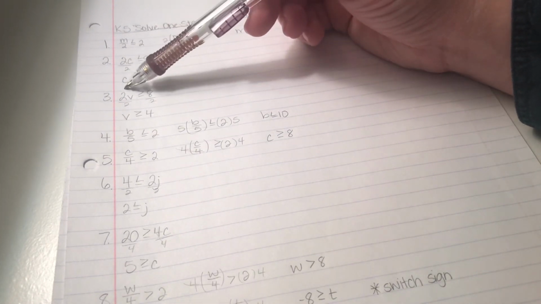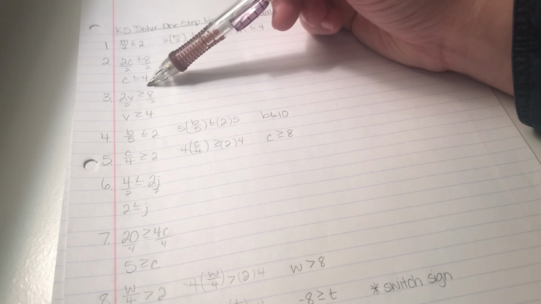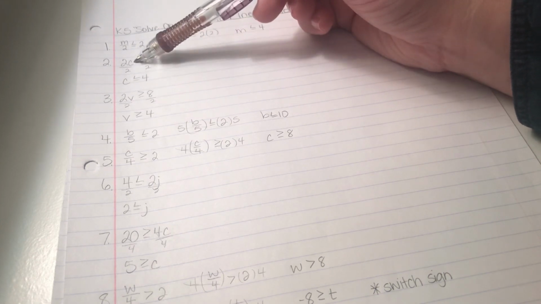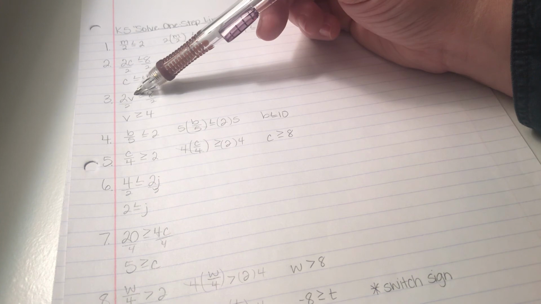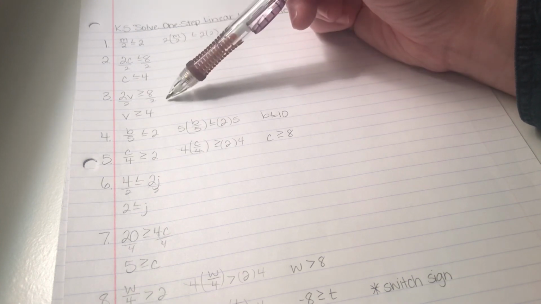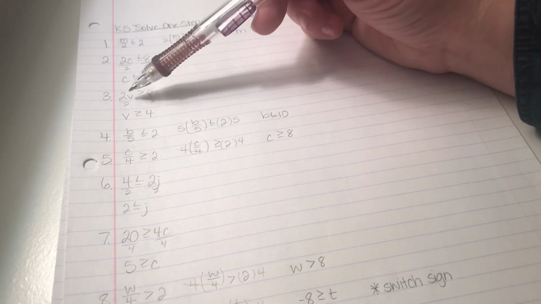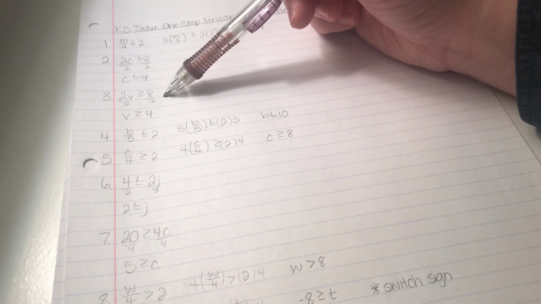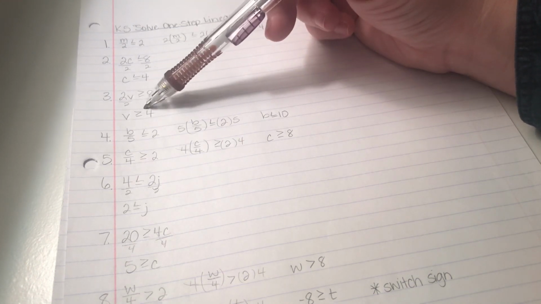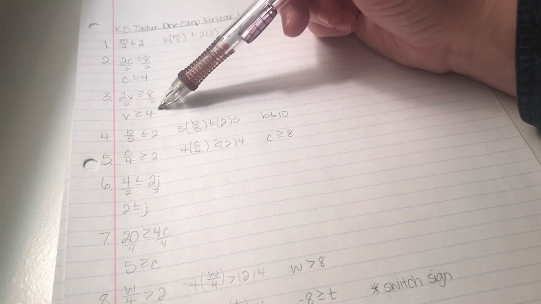Number 3, 2v is greater than or equal to 8. Again, just like up here, the opposite of multiplication is division. So I divide both sides by 2. That leaves me with v on the left. 8 divided by 2 is 4. So v is greater than or equal to 4.